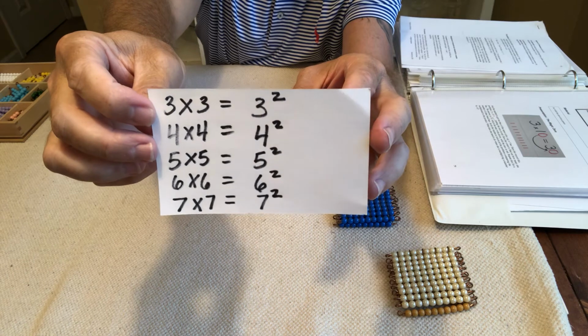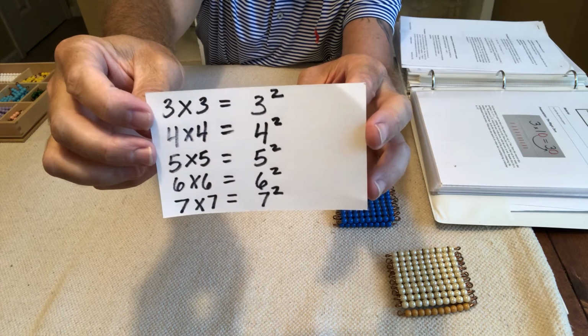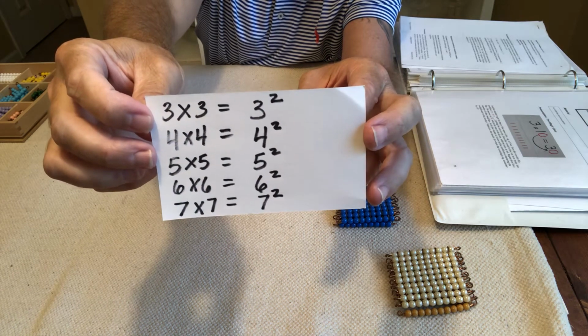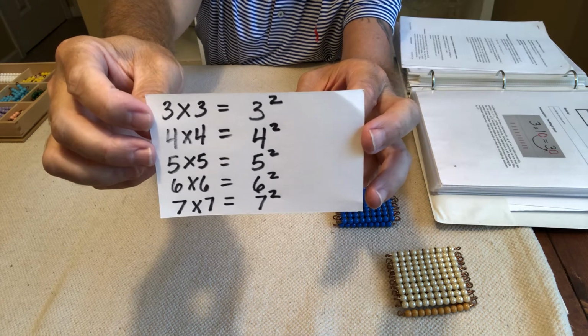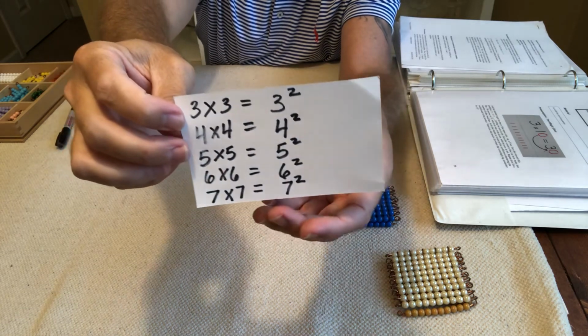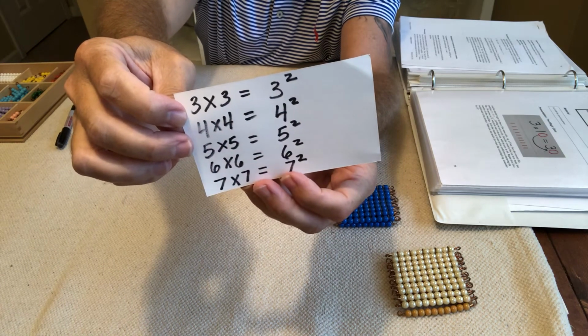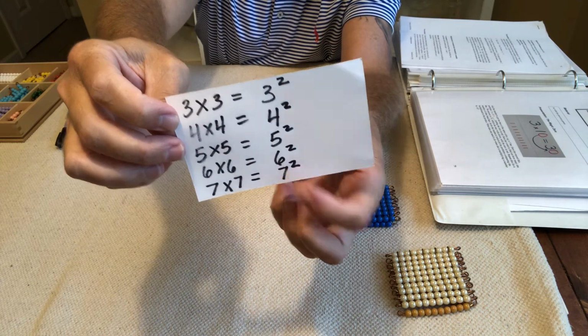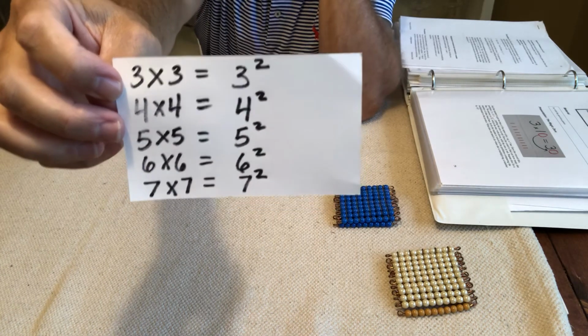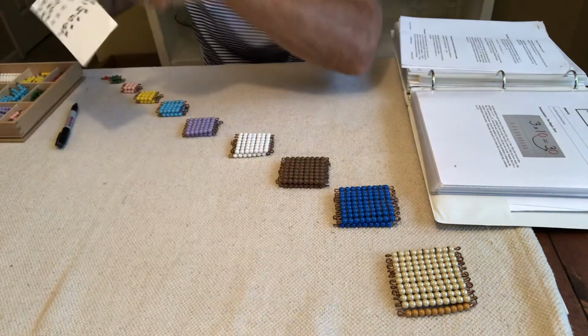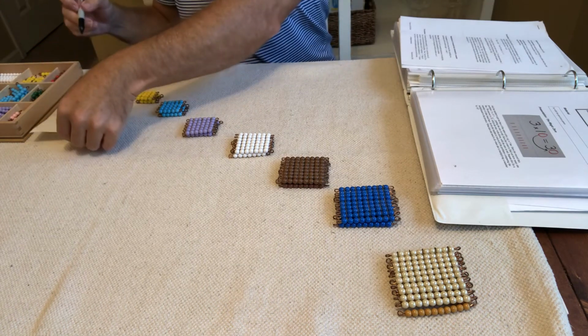So if I start out with 7, then I multiply 7 by itself. So 7 times 7, and that makes 7 squared. Again, 7 is the base, and the 2 is called an exponent. You write it a little smaller and you write it up to the top right-hand corner.